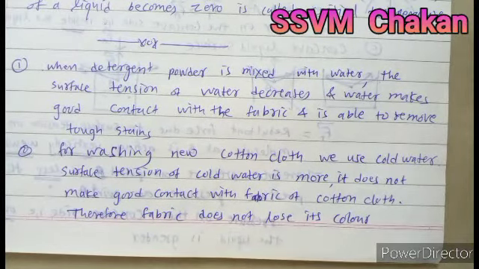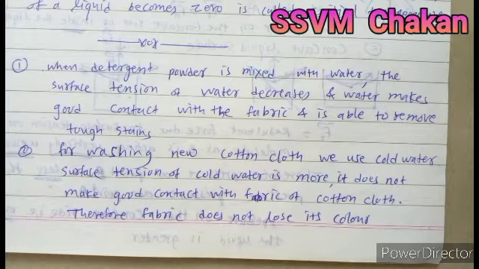For washing new cotton cloth we use cold water. Surface tension of cold water is large or more. It does not make good contact with the fabrics of a cotton cloth and therefore the fabric does not lose its color. मी सर्वसाधारण घरामध्ये पाहतो, आपल्याला सांगतात जुने माणसं की नवीन आणलेला कपडा थंड पाण्यात भिजवा, काही वेळा त्याच्यामध्ये मीठ टाका आणि मग कपडा भिजवा असं सांगितलं जातं.